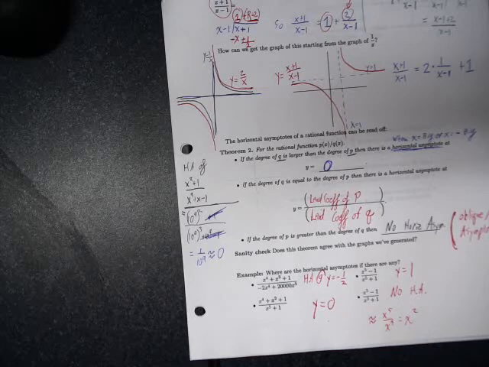Well, there's 3 different ways. So if the degrees are equal, it'd be the coefficient over the coefficient. So take the ratio of the leading coefficients.